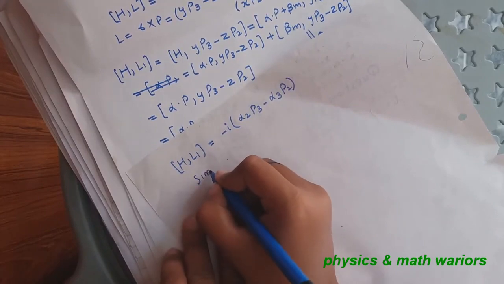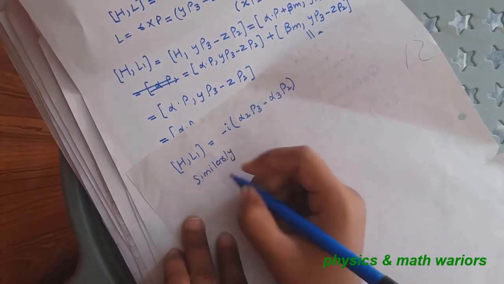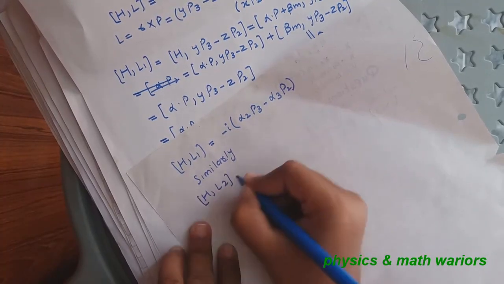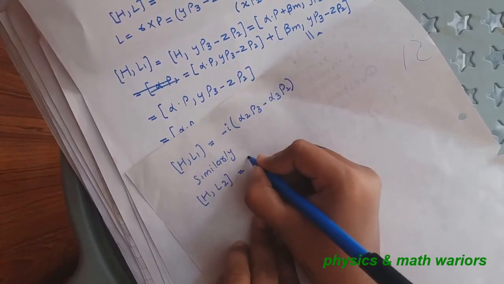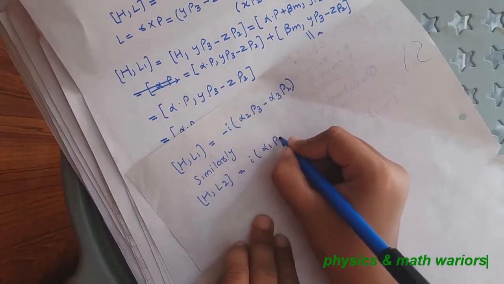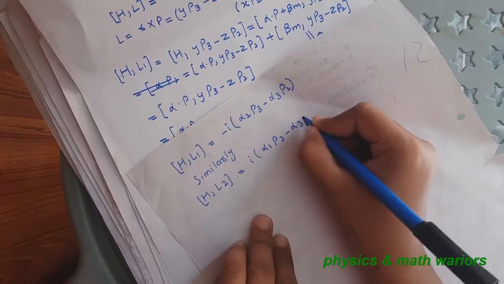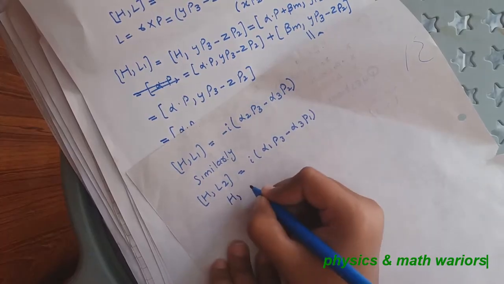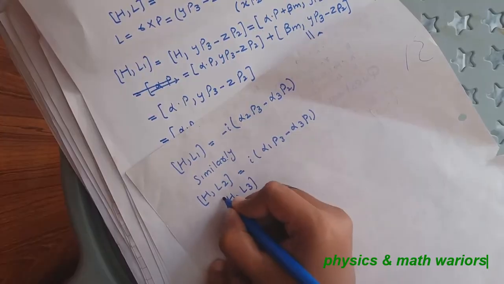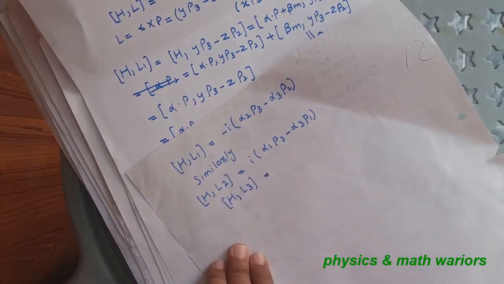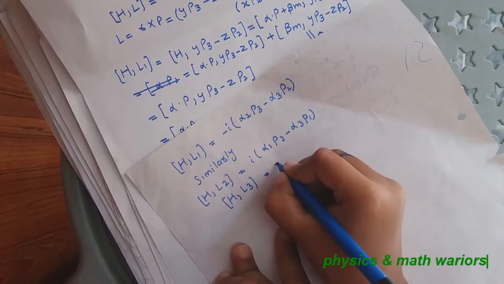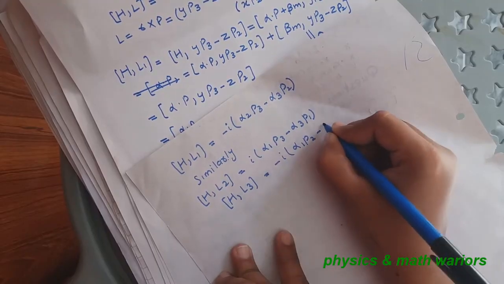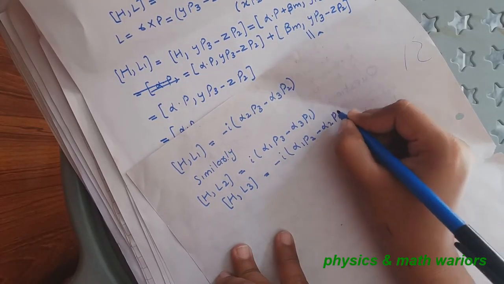Similarly, the commutator of H and L2 is equal to i (alpha 1 P3 minus alpha 3 P1), and the commutator of H and L3 is equal to minus i (alpha 1 P2 minus alpha 2 P1).